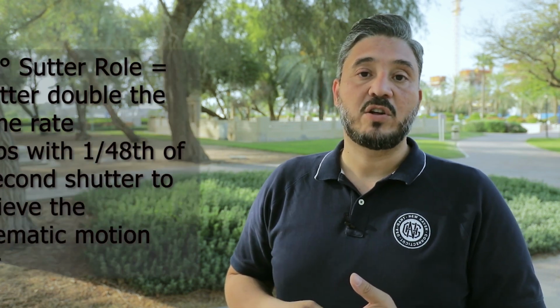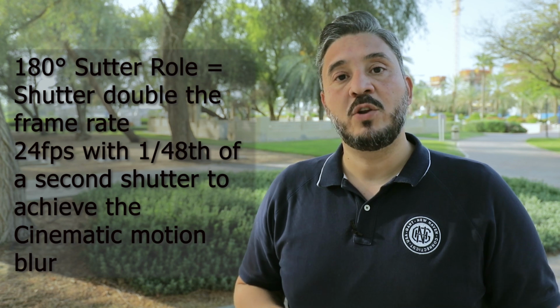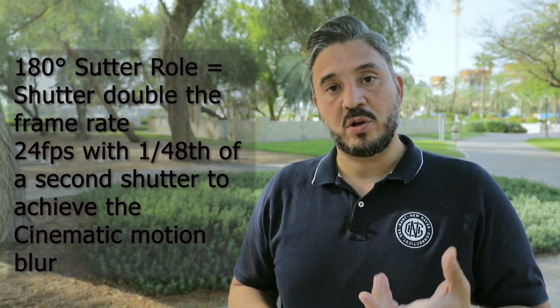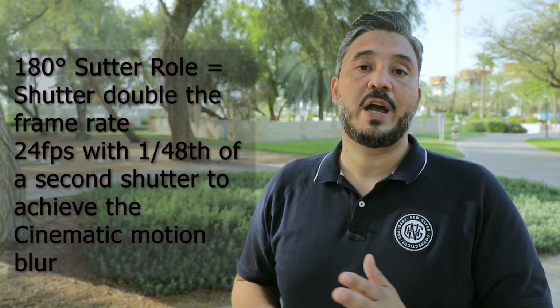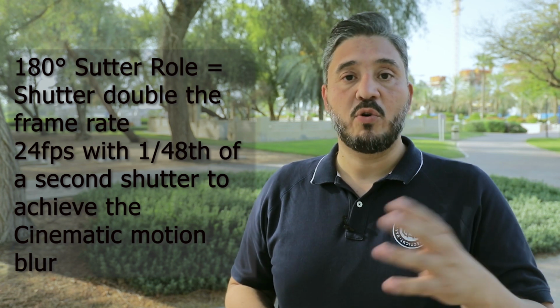When it comes to the cinematic look, you always want to shoot at 24 frames per second and double your shutter. So if you shoot at 24, you need to make your shutter 1/48 of a second, so as to maintain the 180-degree shutter rule, which is exactly what's been used in the cinema. So whenever you shoot at 24 frames per second, you have to keep your shutter at 1/48 of a second, which is double your frame rate.